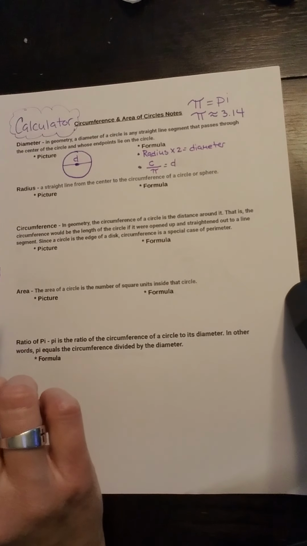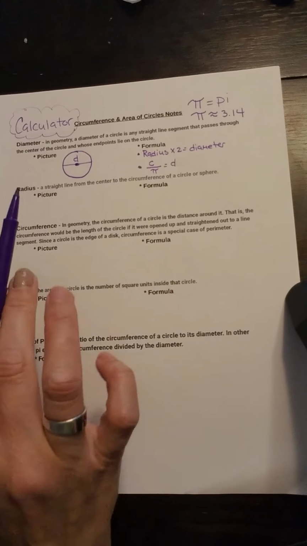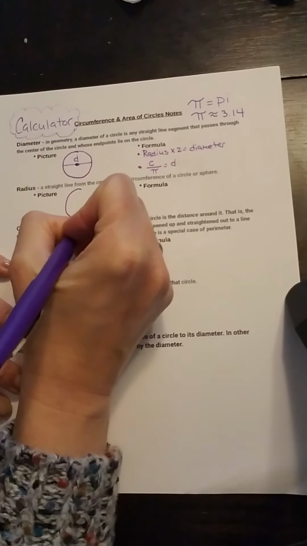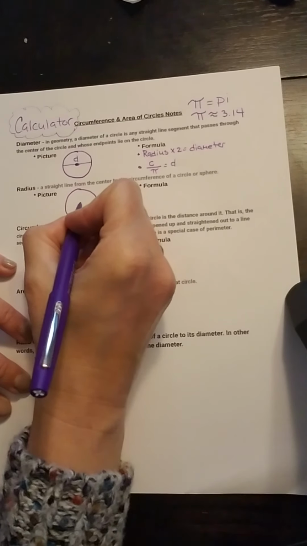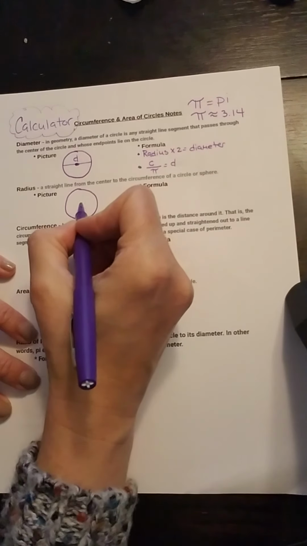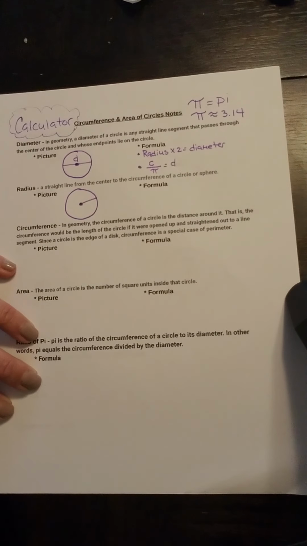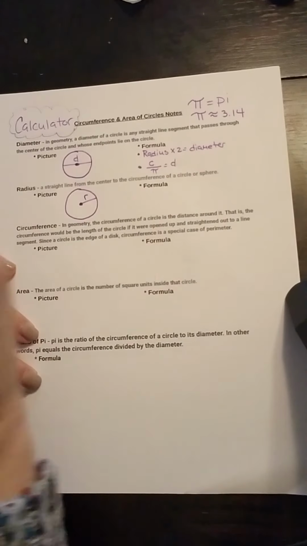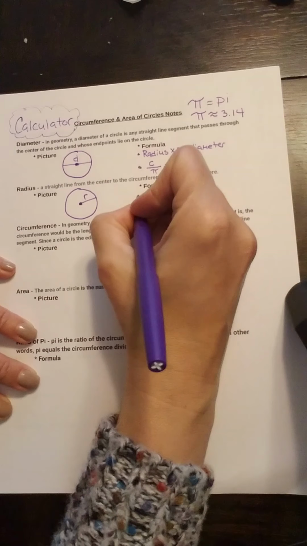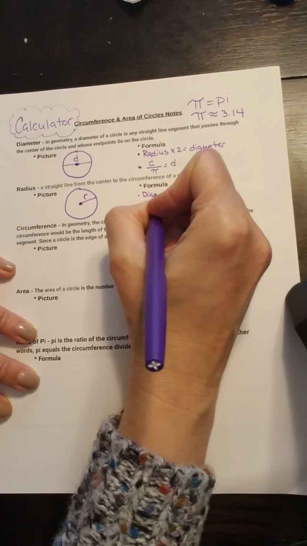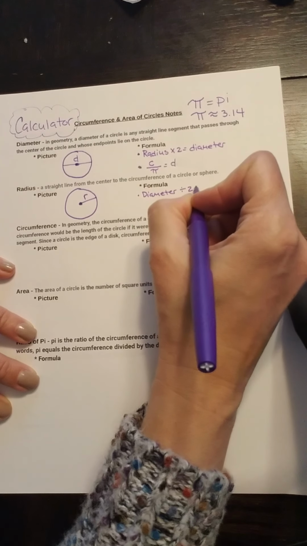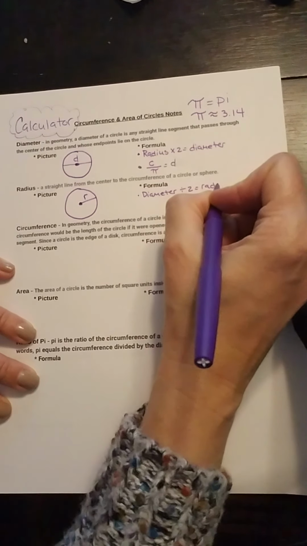All right, next we have radius. Radius is a straight line from the center to the circumference in a circle. We'll draw a quick picture. Here's the center of my circle, and the radius goes from the center to any point on the edge or the circumference, and we mark this as R for radius. Kind of a formula for radius. If we're given the diameter of a circle and we divide that diameter by 2, then we get the radius.